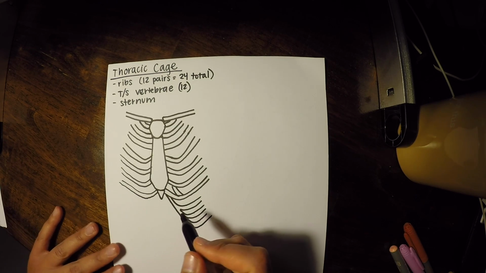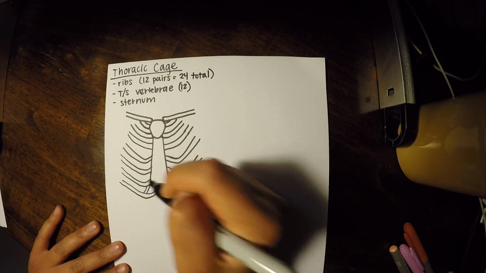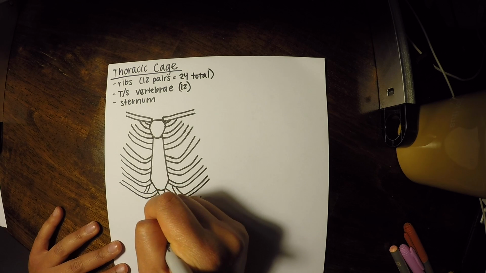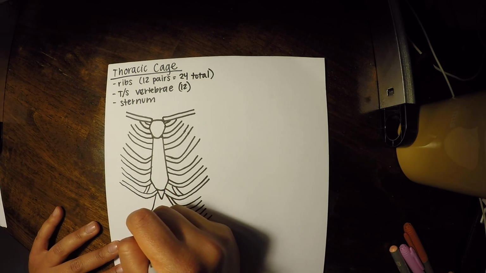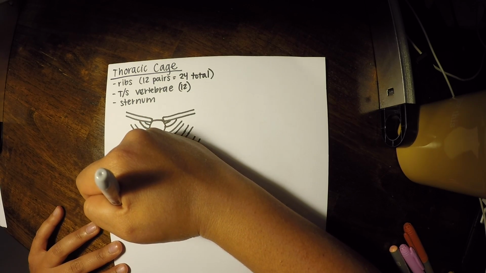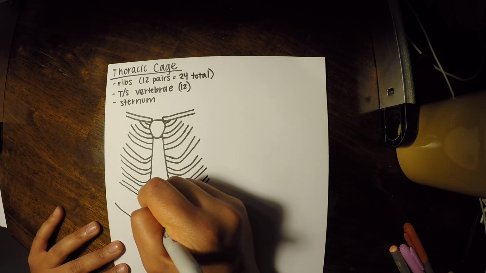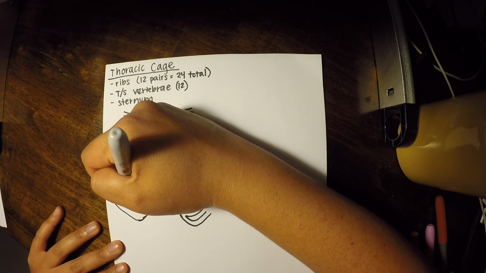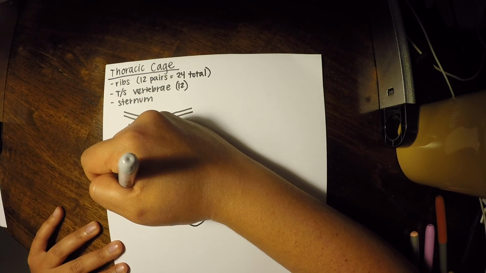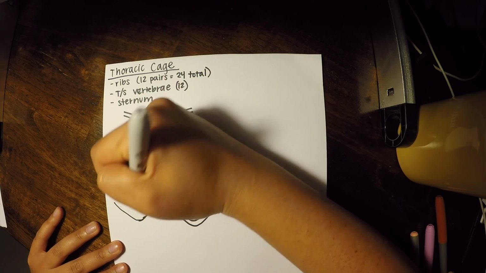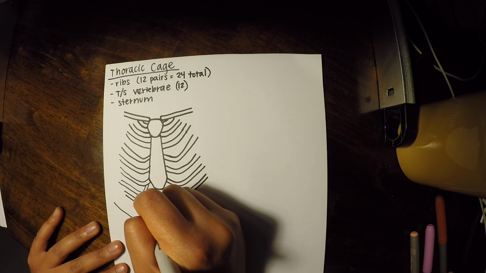We're almost done with our ribs. Aren't you glad that you can fast forward through all of this? Makes it not as bad, right?